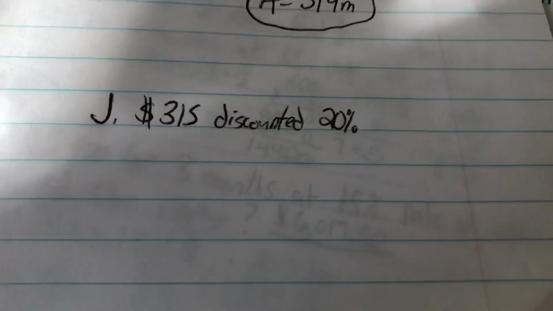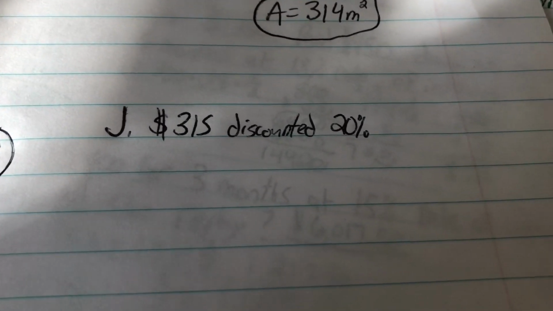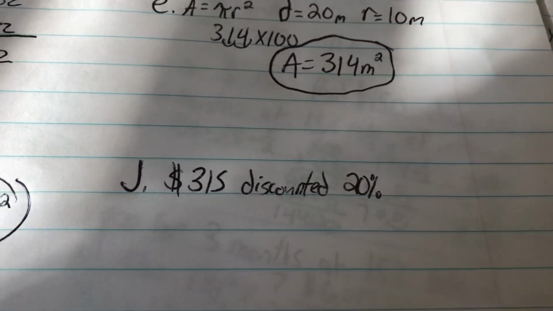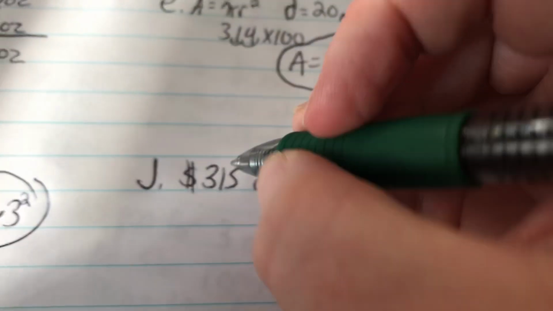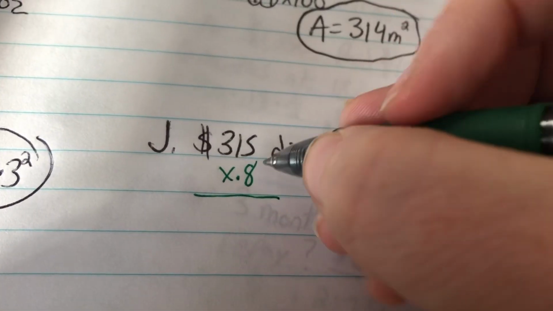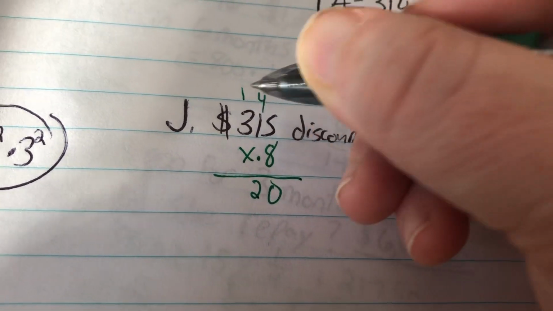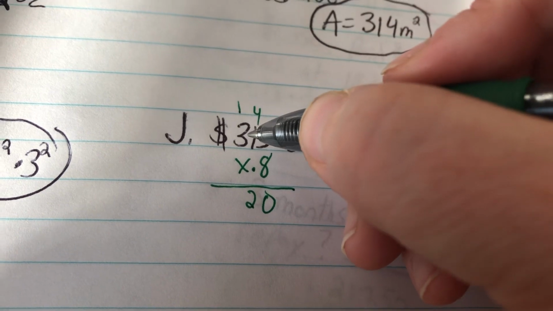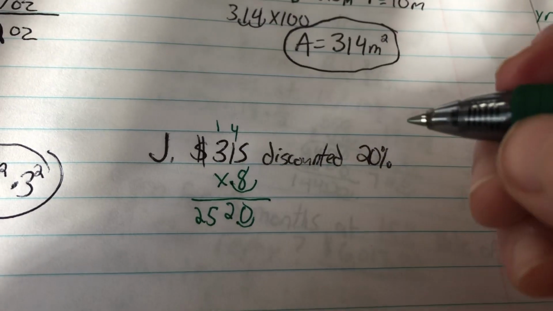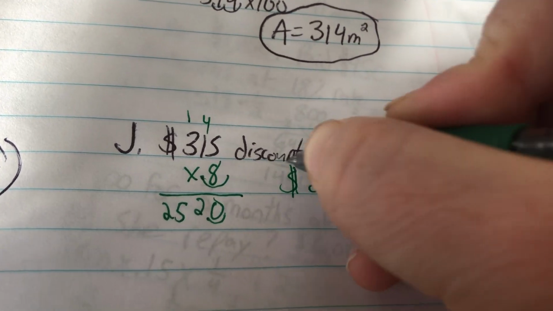Okay, and then J, 315 is discounted 20%. Well, if I'm discounting it 20%, I am paying 80% of that. So I'm just going to do 315 times 0.8. 8 times 5 is 40. 8 times 1 is 8, plus 4 is 12. 8 times 3 is 24, 25. 1 decimal, 1 decimal. So the amount that they are paying would be $252.